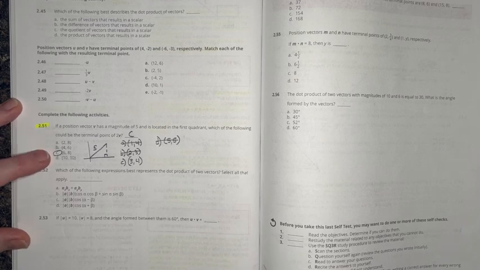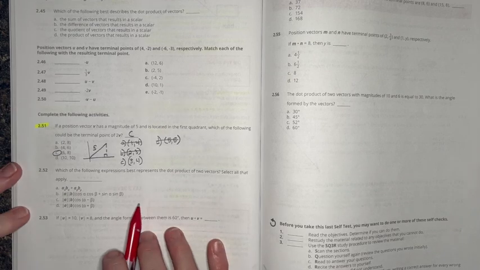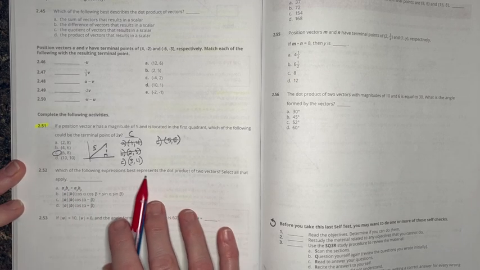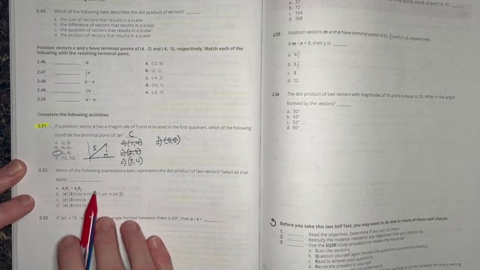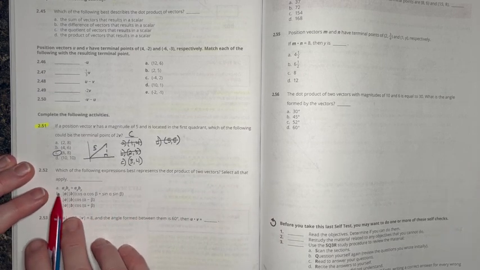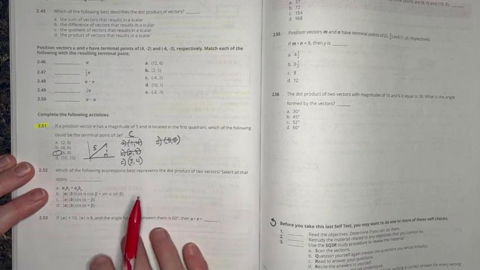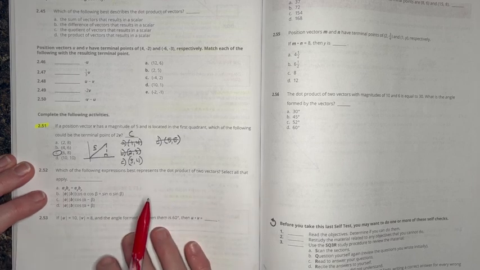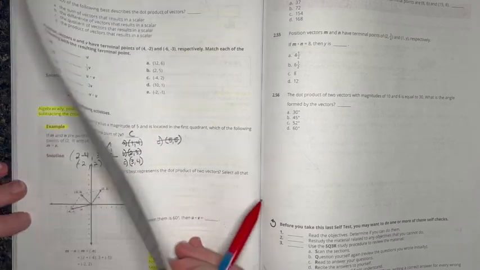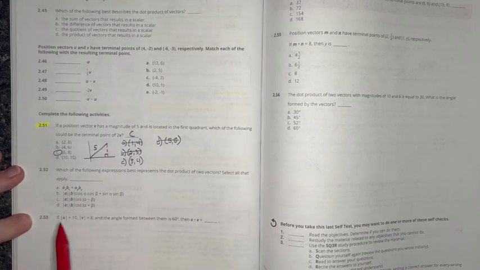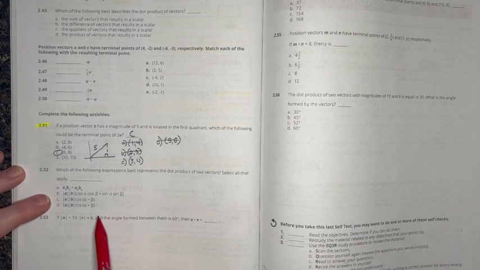All right, that is the only way that I could think to solve that one. So letter C. Which of the following expressions best represents the dot product of two vectors? Select all that apply. Well, from our look before, right, what we just talked about on the page before this, we know it's going to be a magnitude A times magnitude B times the cosine of something.